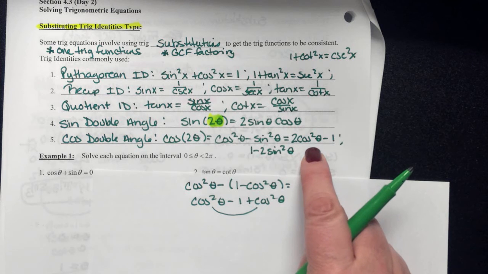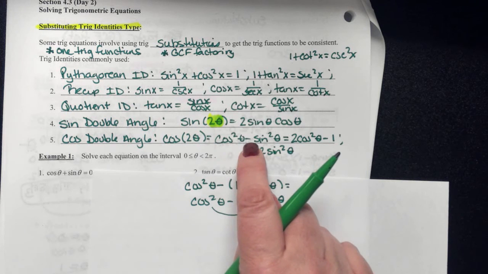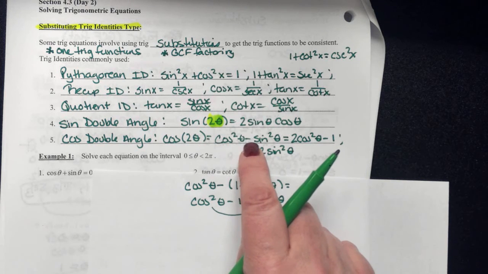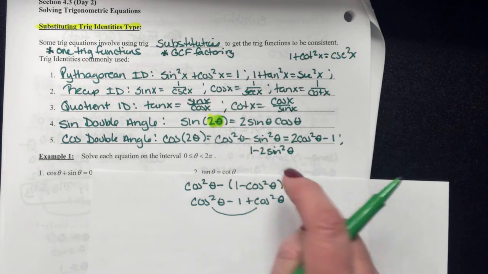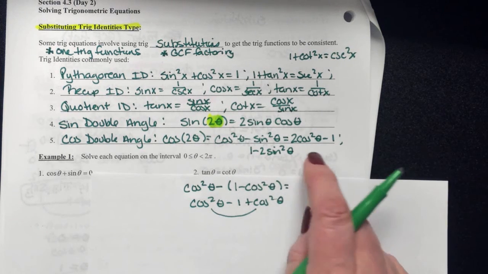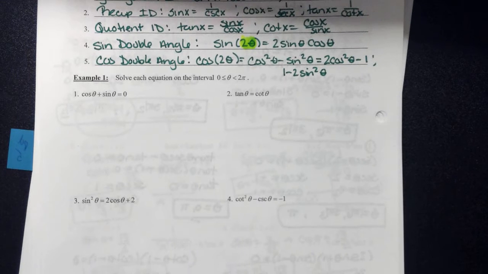So the reason why you have the 3 different formulas is because they take this first one, the cosine squared minus sine squared, and then they do Pythagorean identity substitution. So as long as you remember cosine squared minus sine squared, you can come up with the other 2 by doing Pythagorean identity substitutions. All right, so now let's take a look at solving some of these equations.